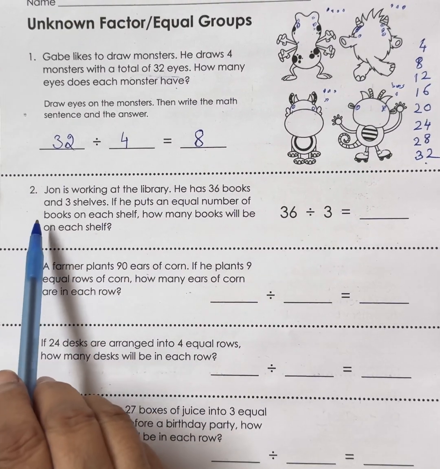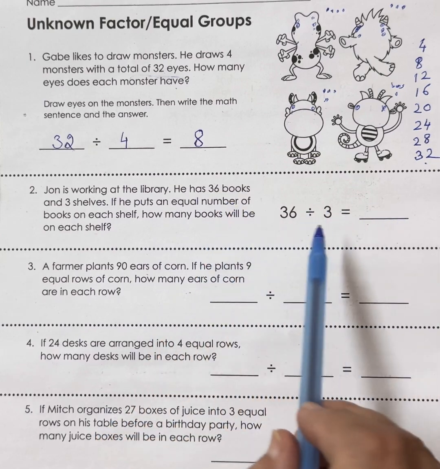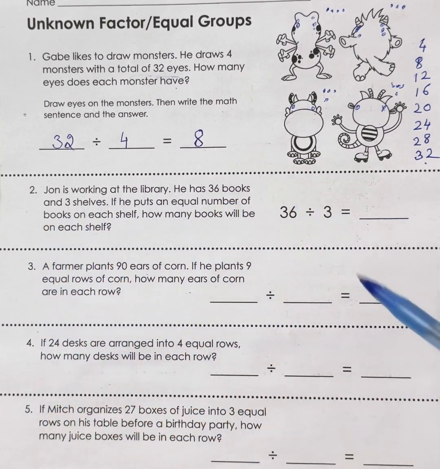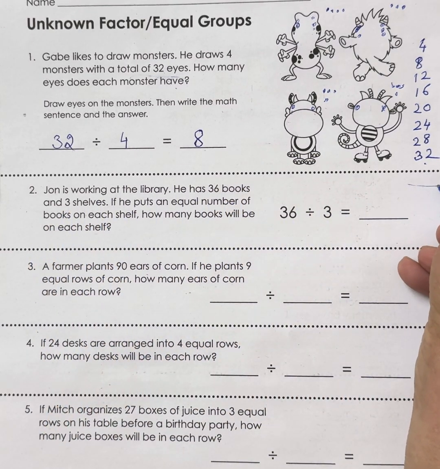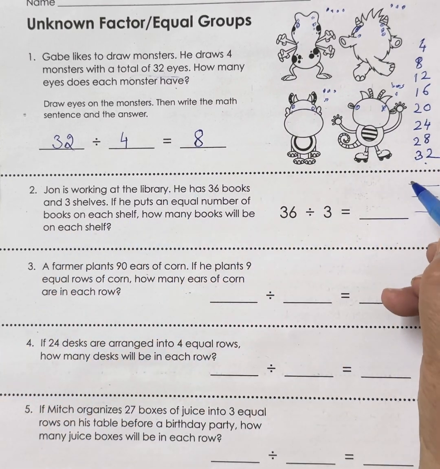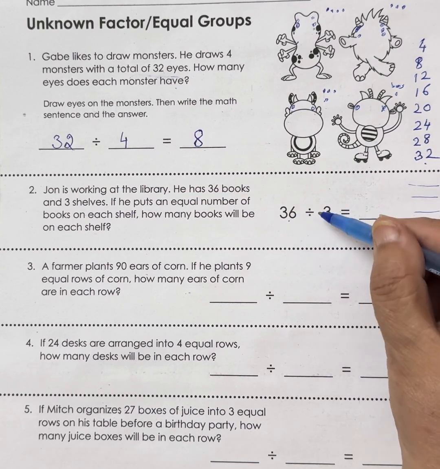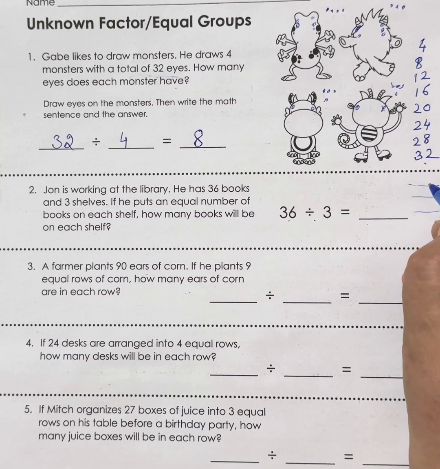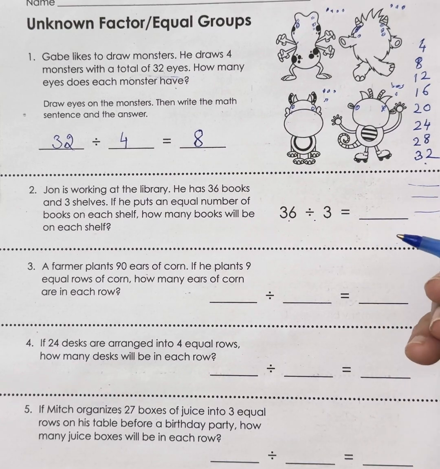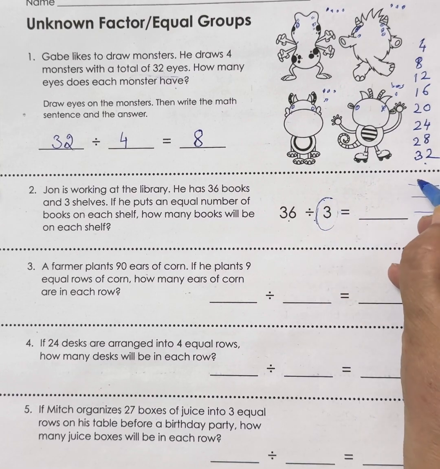In the same way, John is working at the library. He has 36 books and 3 shelves, like 1 shelf, 2 shelves, 3 shelves. We want to divide 36 books. That means 36 divided by 3. How will you divide? We will read the table of 3.